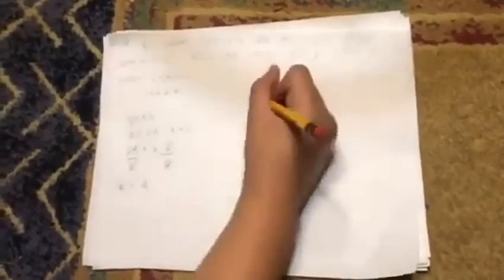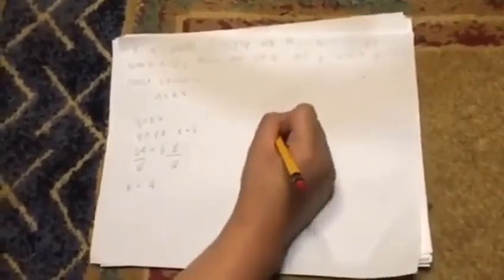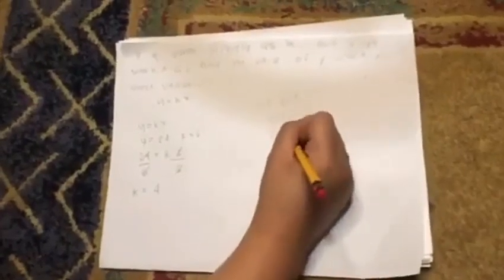After dividing, we cancel, and we get k is equal to 4. Now we have the value of k. For step 3, we replace k in the equation in step 1 by the value obtained in step 2. If k is equal to 4, y is equal to kx, so y is equal to 4x.